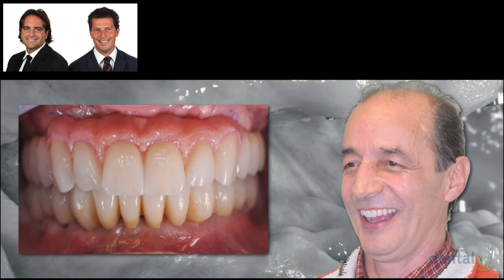Here is 24 hours after the surgery. You can see in the intraoral picture that the stitches are still in the mouth of Sergio, but in the right picture you can see Sergio smiling, and he had no pain.